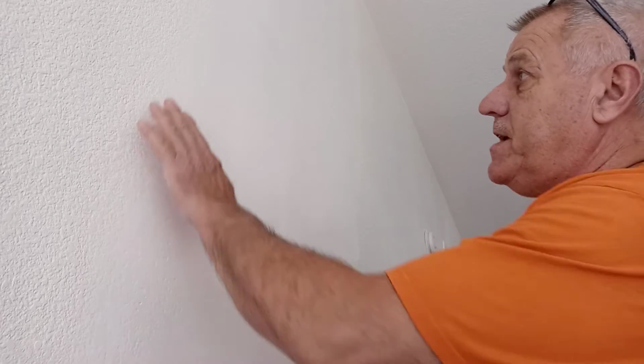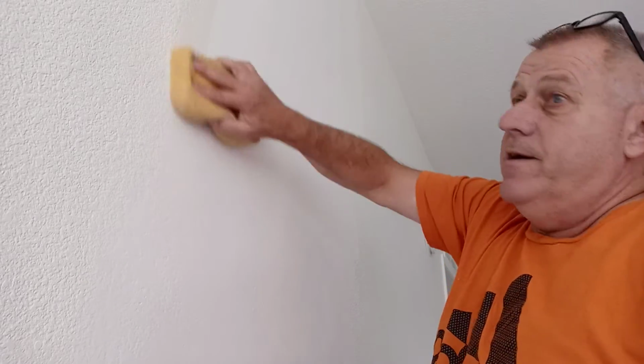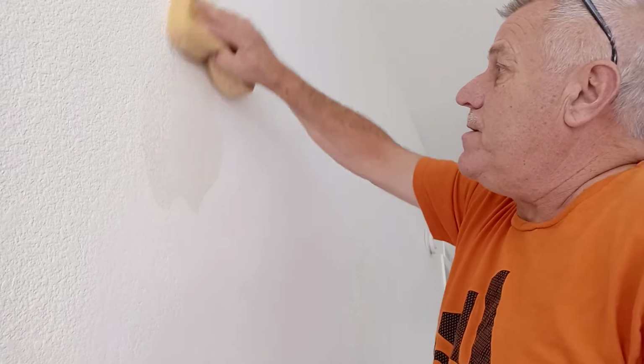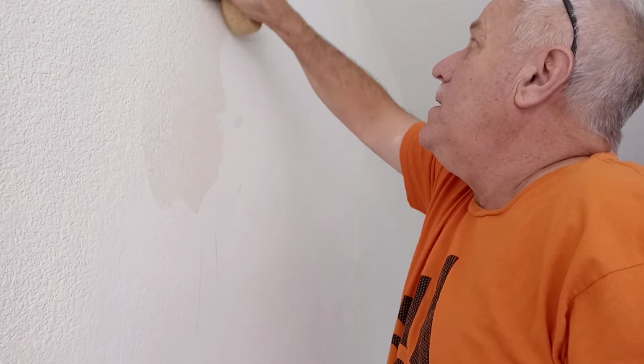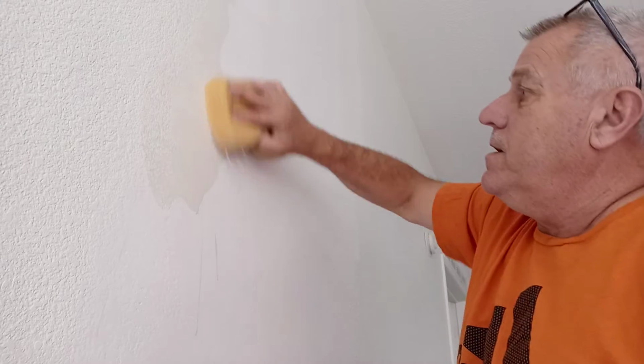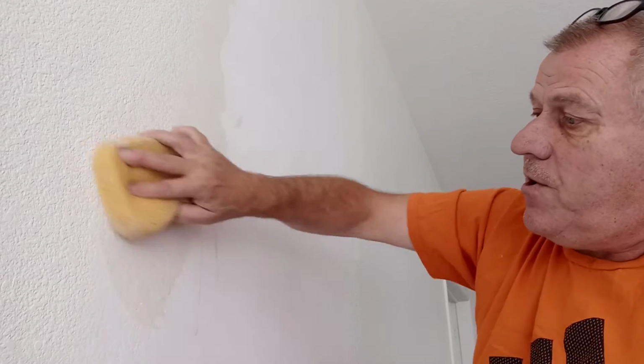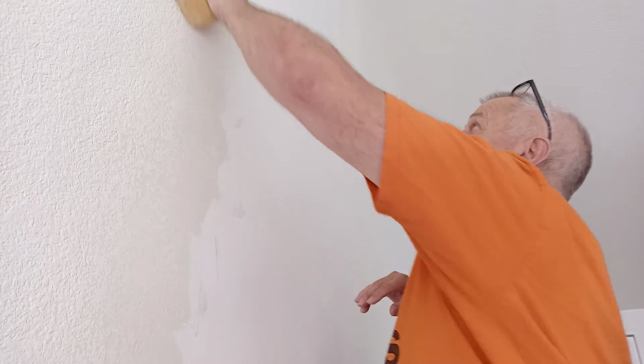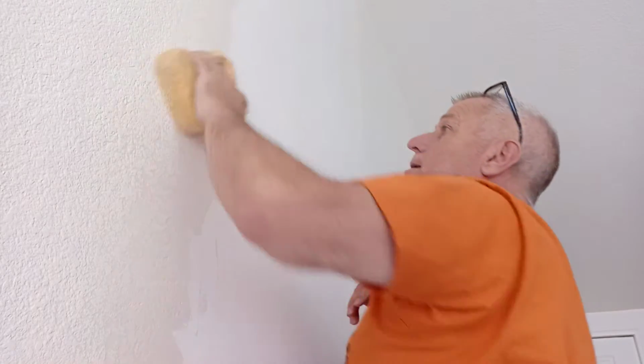Now what you're going to do is take your edges and rub your sponge, and actually rub the edge off with a wet sponge so you don't see any edge at all. Okay? You're going to rub it on here and lose that edge, where it meets in with the texture. Just do that edge and get rid of your edge.